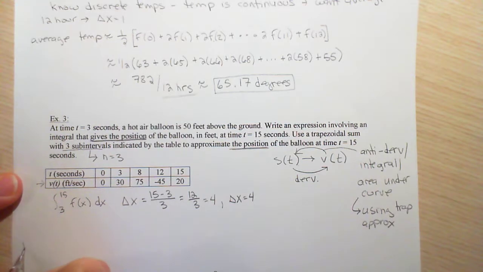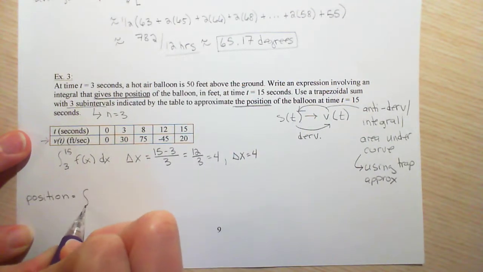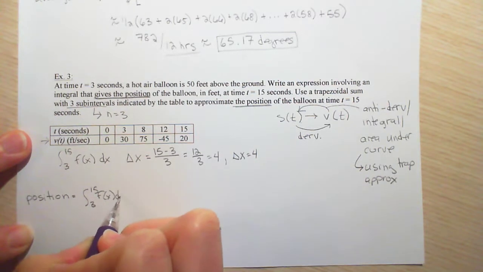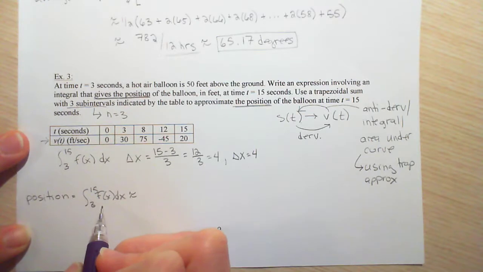Alright, so our position, I'm going to write position because that's what they asked us for, which is coming from this integral, and we're using trapezoid approximation to find this.